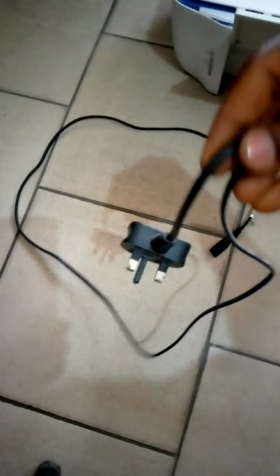Here is your power cable. You must ensure your power cable is plugged to light, and you will plug it to the printer. You hold the head of the power cable and you locate your extension. You plug it carefully. You plug it to light.